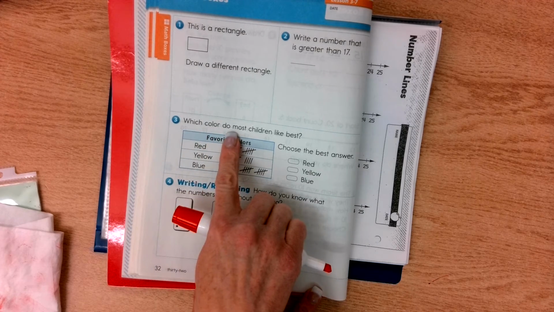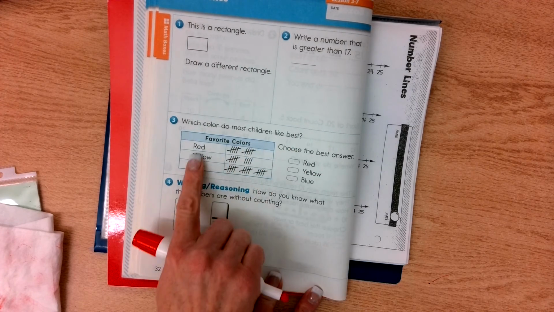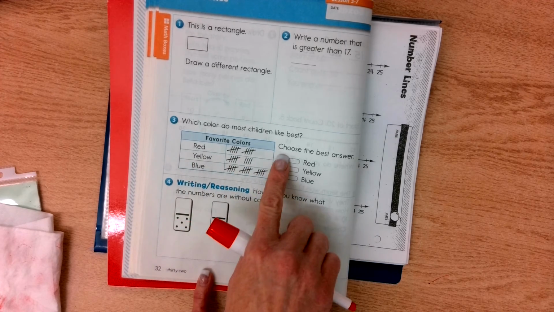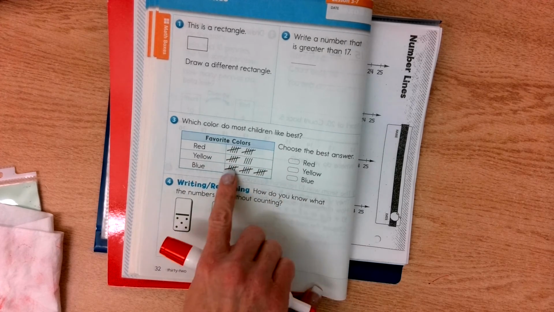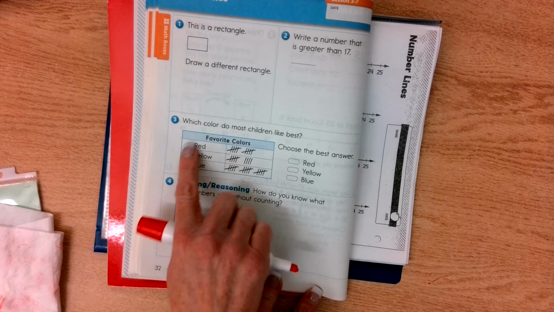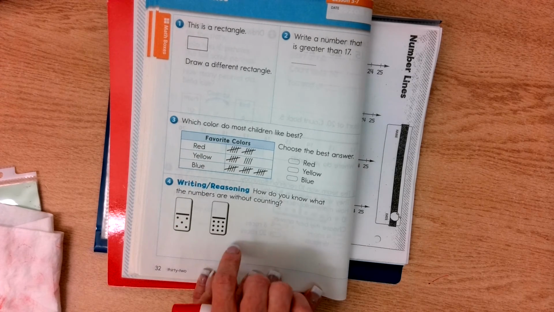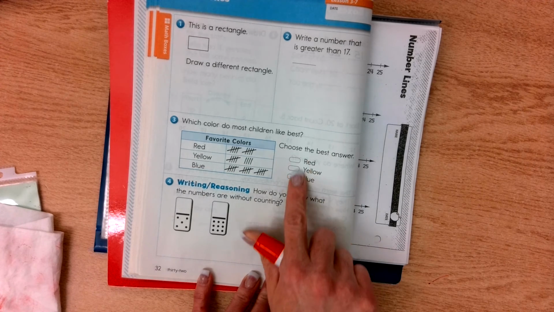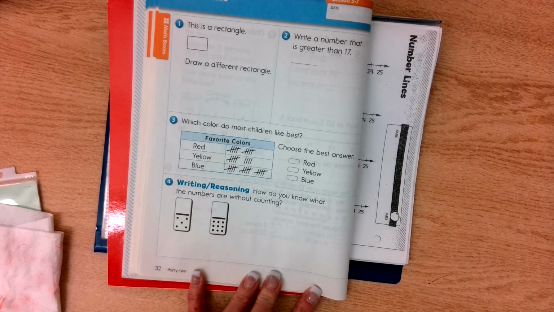Which color do most children like best? So same thing, it's a chart. If it was me, I'd figure out how many was here, write the number. How many's here, write the number. How many's here, write the number. Then you can compare the 3 of them and figure out which color the children like the most. And then you're going to color in whichever one is the answer.